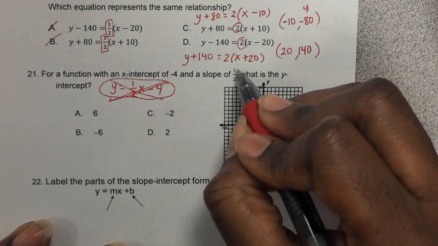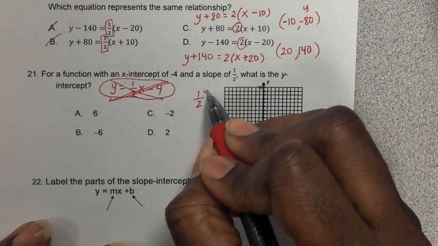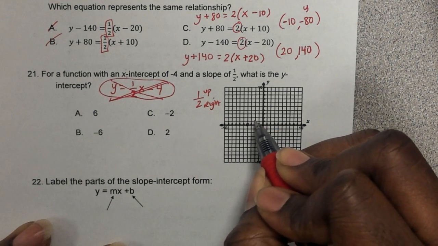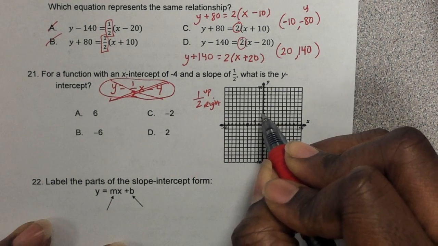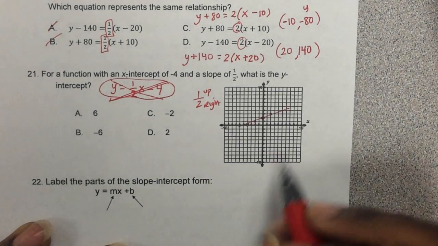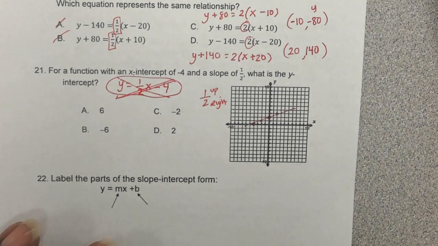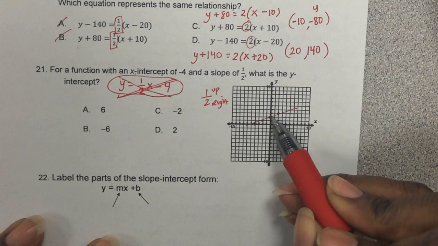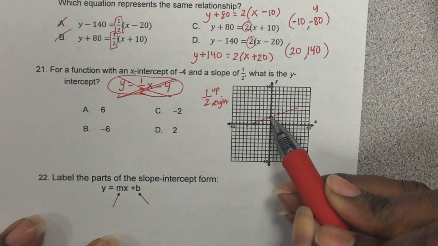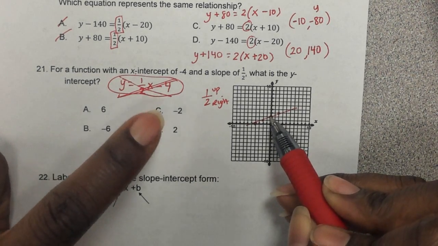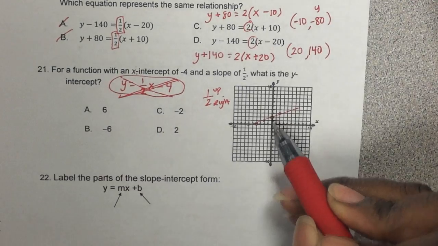Then my slope tells me to go, the slope is 1 over 2. I go up 1, to the right 2, make a point. Up 1, to the right 2, make a point. Up 1, to the right 2, make a point. Now you should be able to see the y-intercept. They're asking you, what is the y-intercept? It touches at the 6? No. At the negative 6? No. At the negative 2? No. At the positive 2.